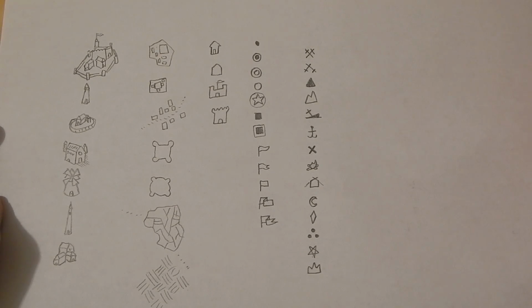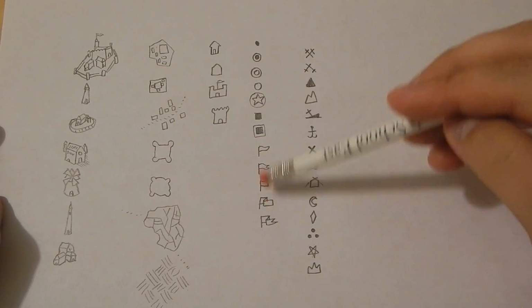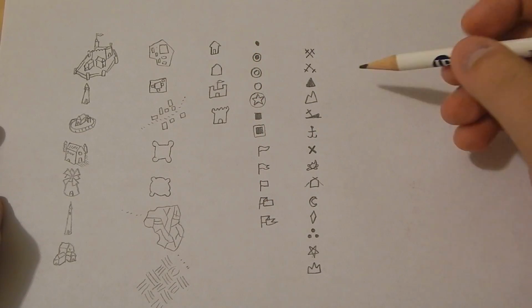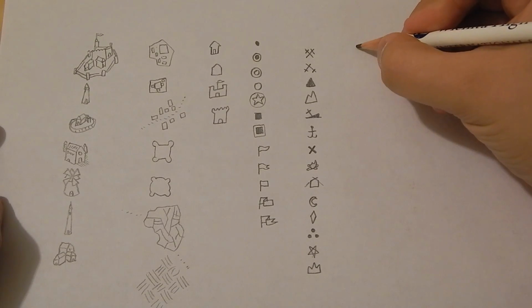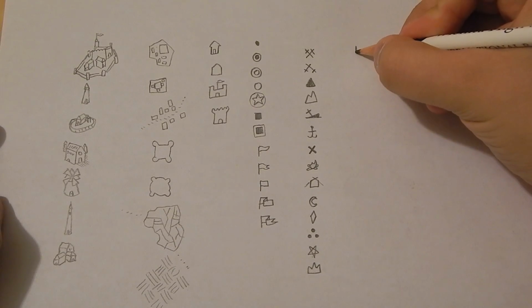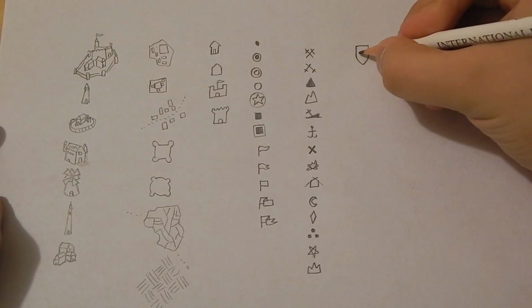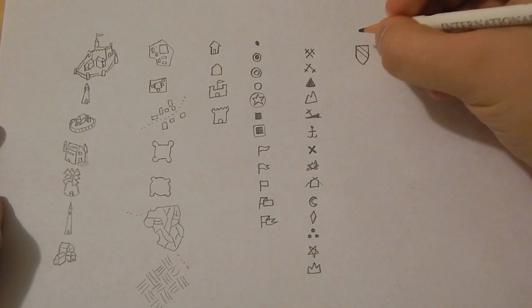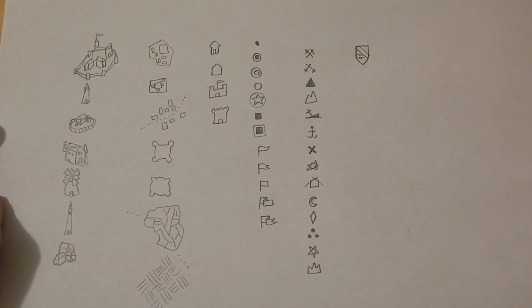Another interesting idea that I've seen from Skyrim especially is that instead of drawing their cities like that, they actually have shields that represent the coat of arms of that city. And that's a visually appealing way of representing it. So you could just draw a shield and then, you know, have a coat of arms on it, what have you.